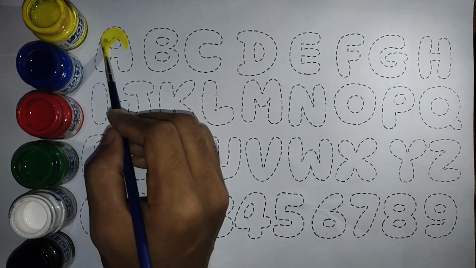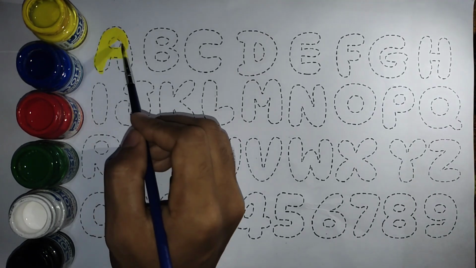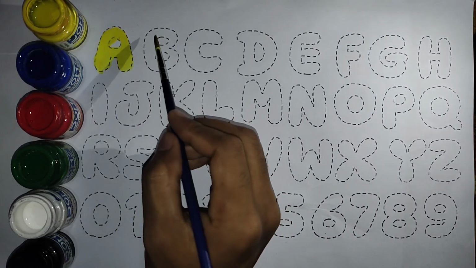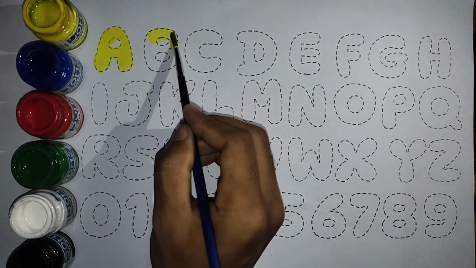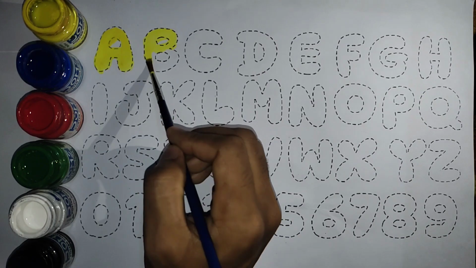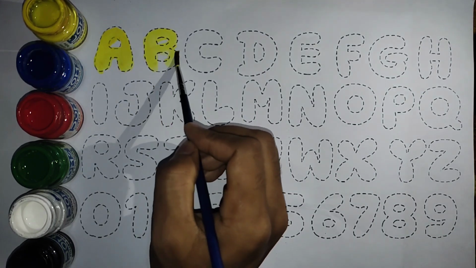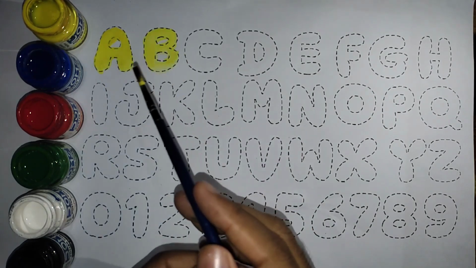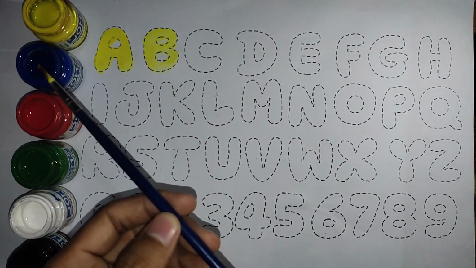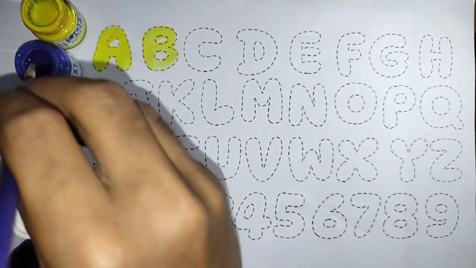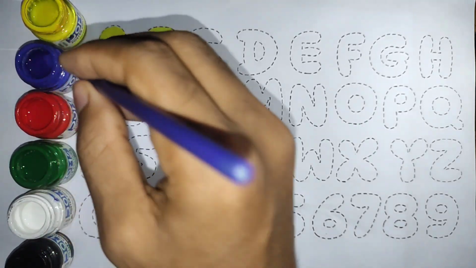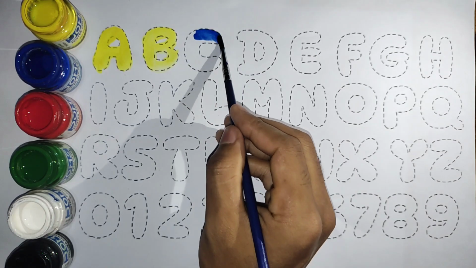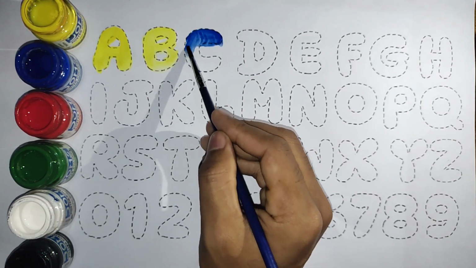A, B, B for ball, B. Kids, now we use blue color. C, C for cat, C for cat.